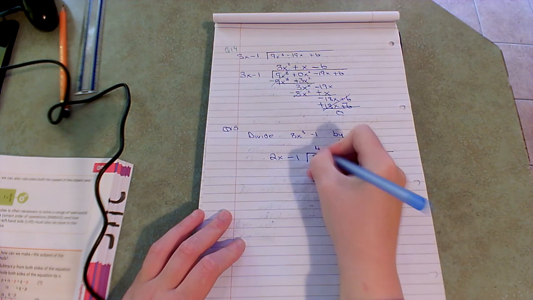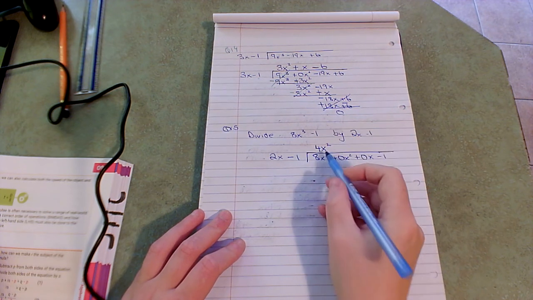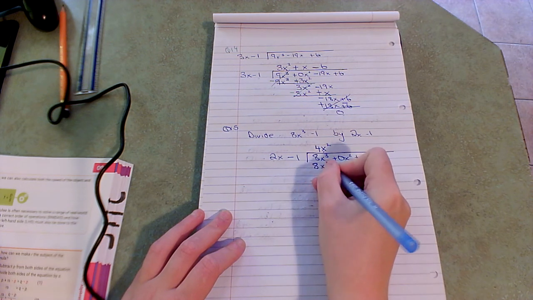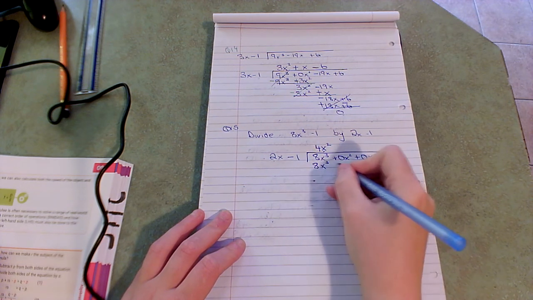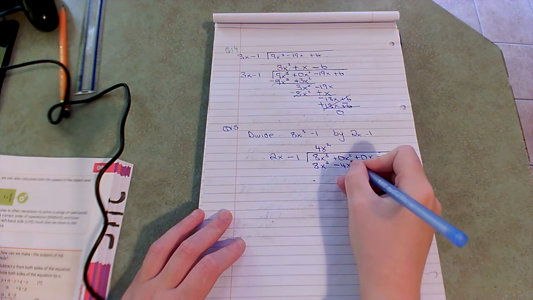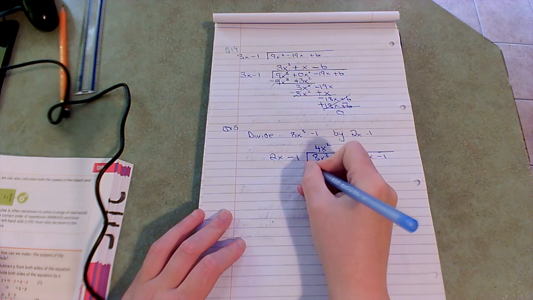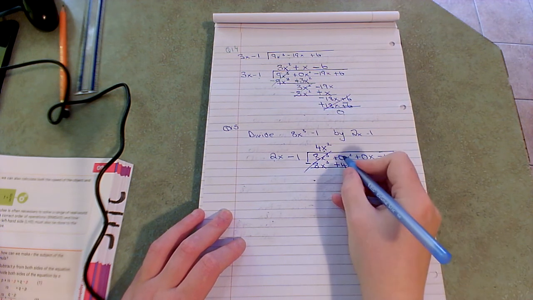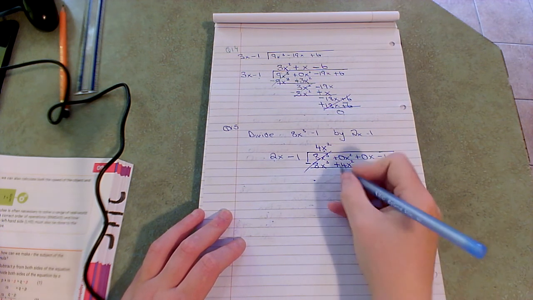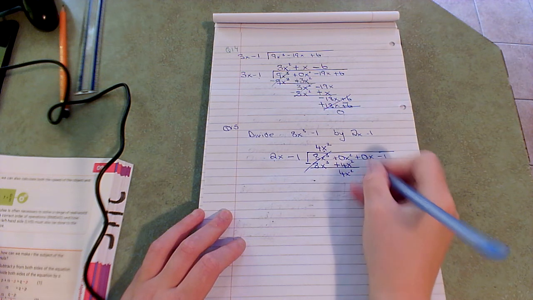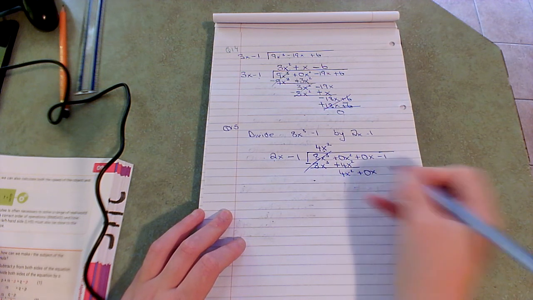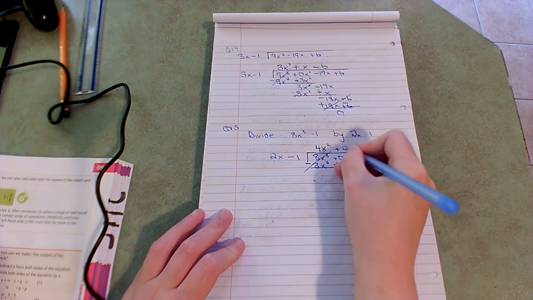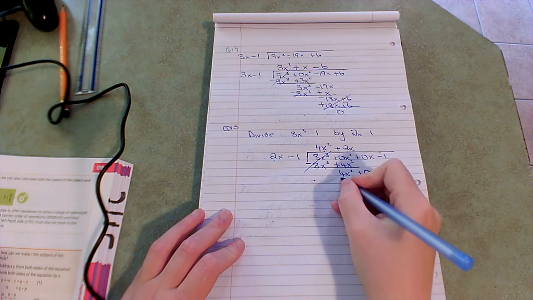8x cubed divided by 2x will give me 4x squared. 4x squared times 2x will give me 8x cubed. Minus 1 times 4x squared will give me minus 4x squared. I change the signs across. Minus plus, this cancels. 0x squared plus 4x squared, I'm left with 4x squared, and I bring down one term, which is 0x. 4x squared divided by 2x will leave me with plus 2x.